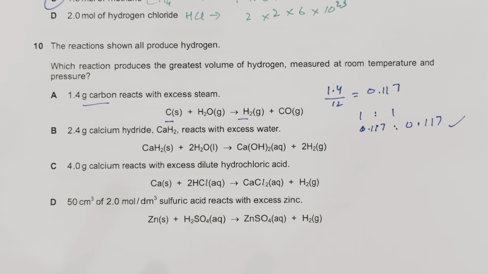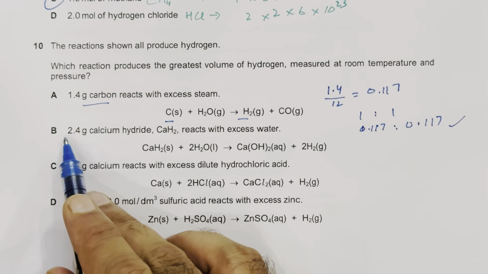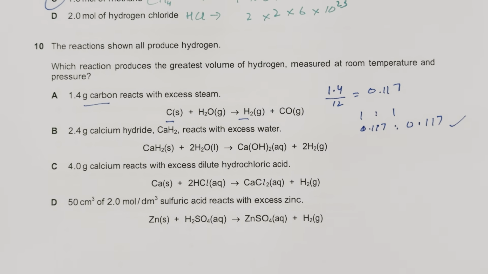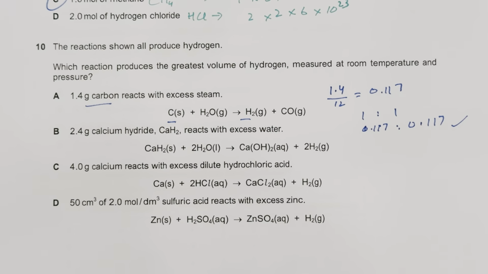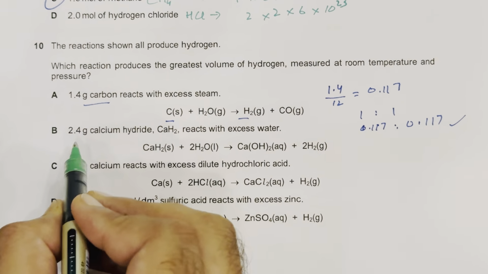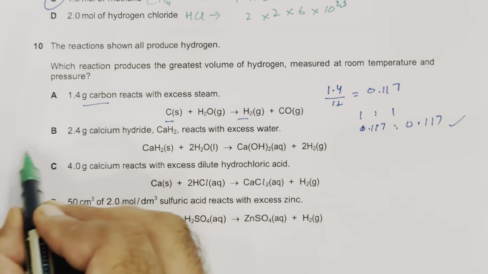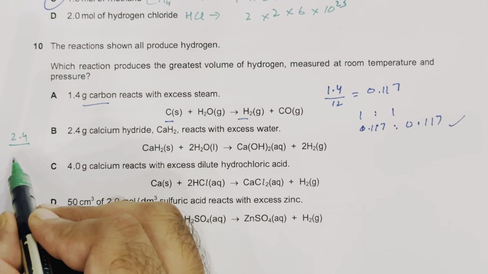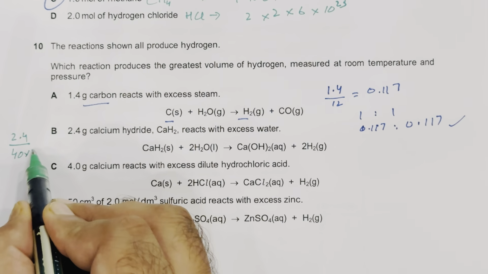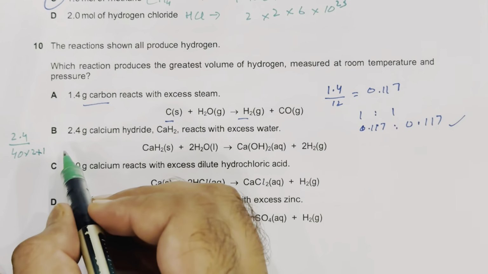Okay, moving to B part, we know that calcium hydride CaH2 would have a molar mass, and the mass is 2.4, dividing by CaH2, calcium has 40, and 40 plus 2 into 1, it would be 42.